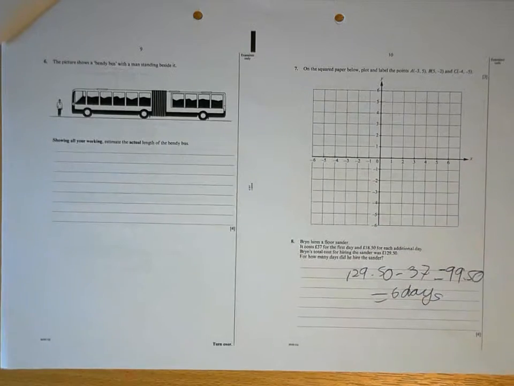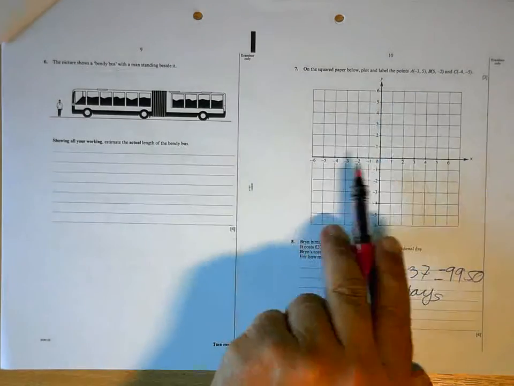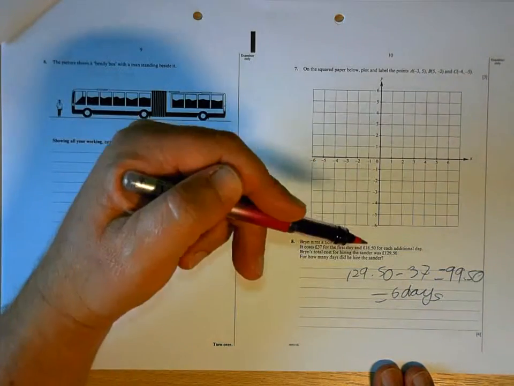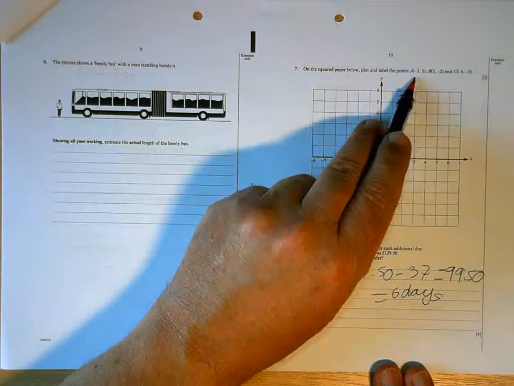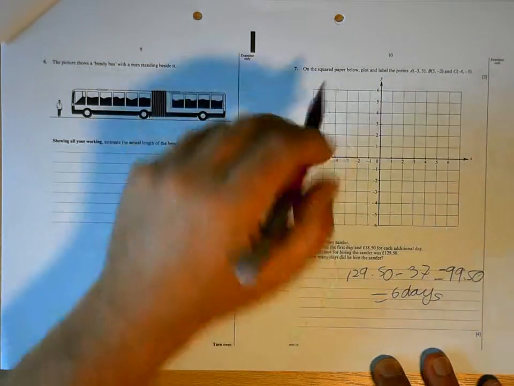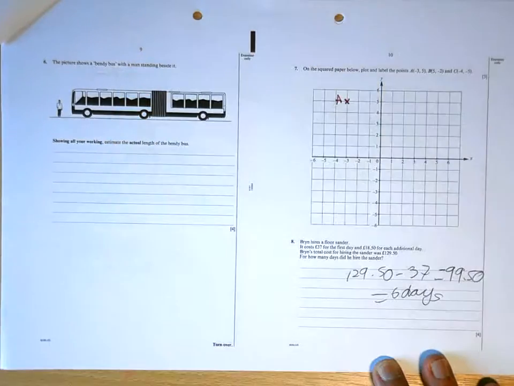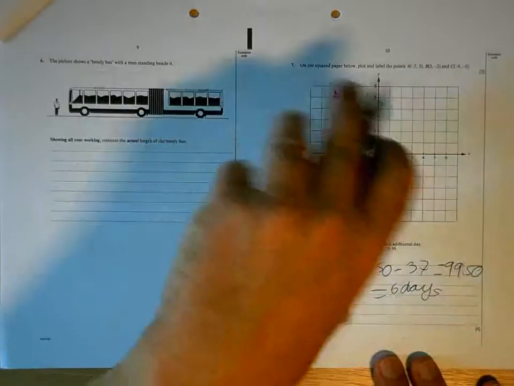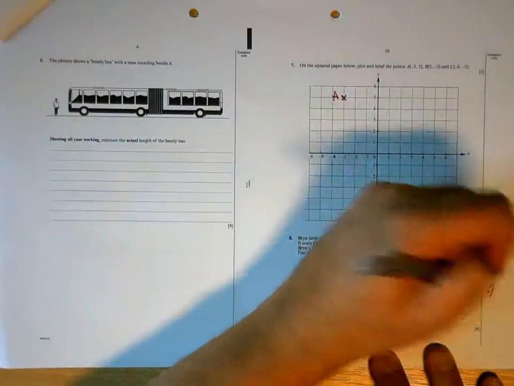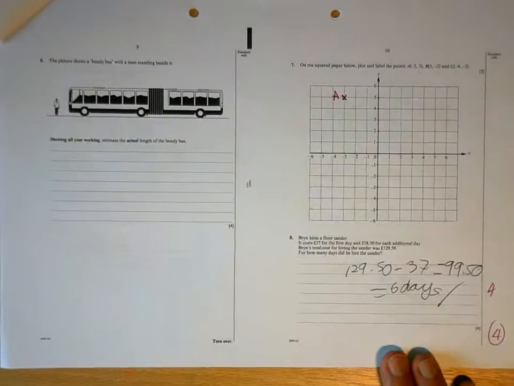You should be able to plot coordinate points. Always go with the first number, always takes you across in the X direction. The second one always takes you vertically in the Y direction. So point A would be -3 and up 5, it would be there, and you would mark that on with a cross and right next to it what letter it is. So you should have been able to cope with that. This is good. That's full marks for that. You've done enough work showing me there. So 4 marks for that page.